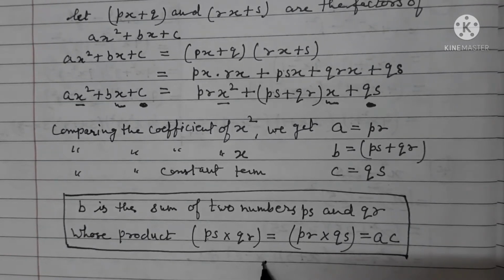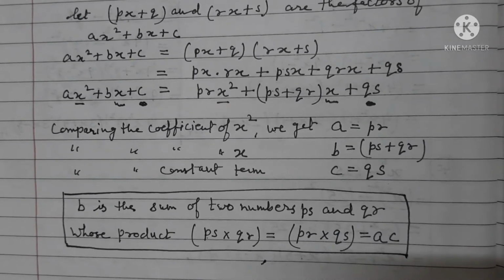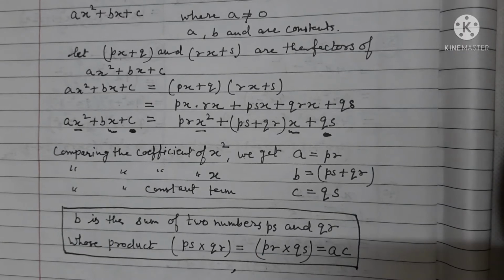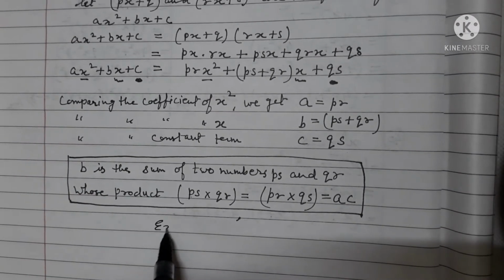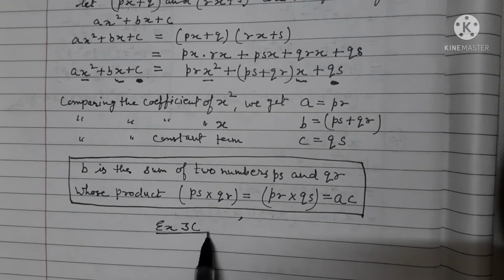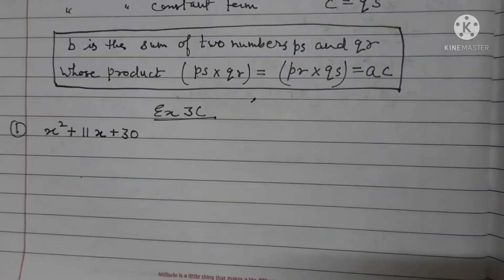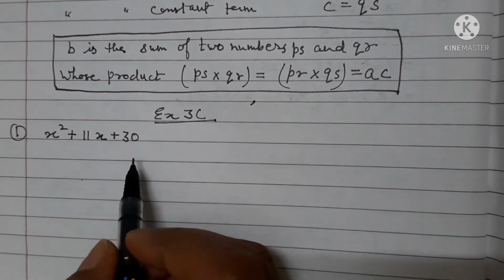Let's start exercise 3C of R.S. Aggarwal. Exercise 3C, question number first: x square plus 11x plus 30.